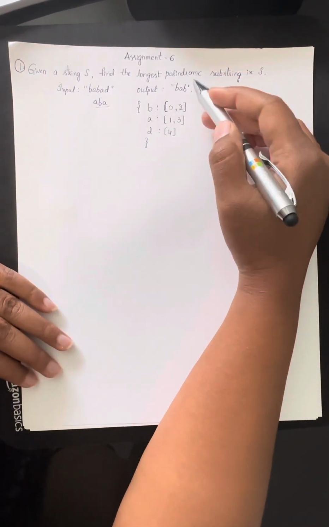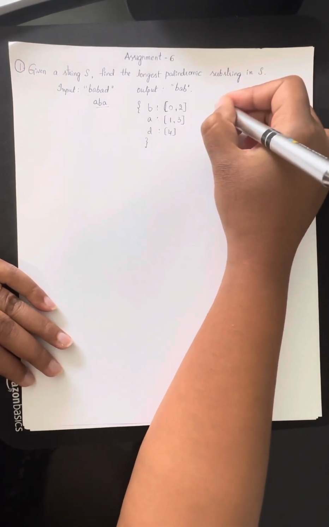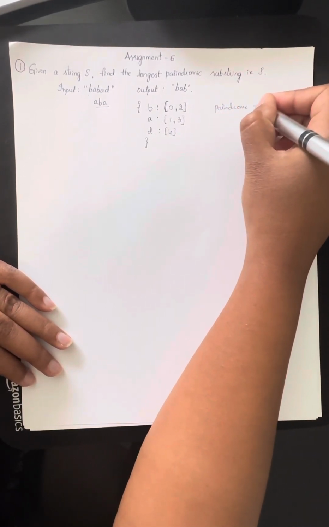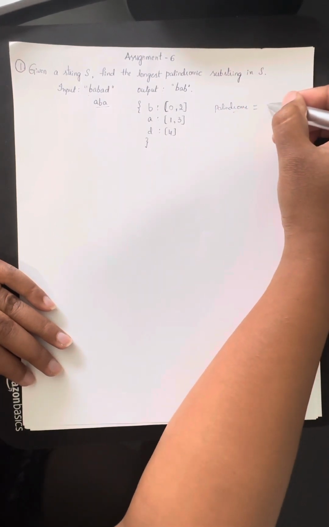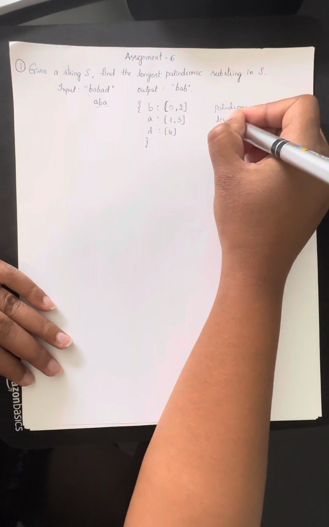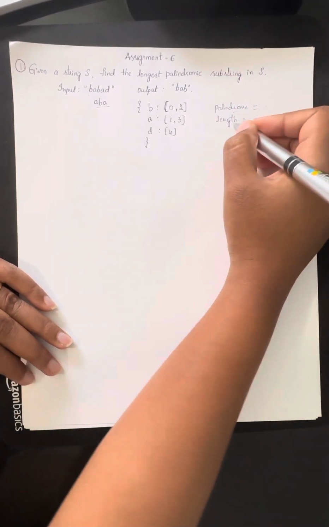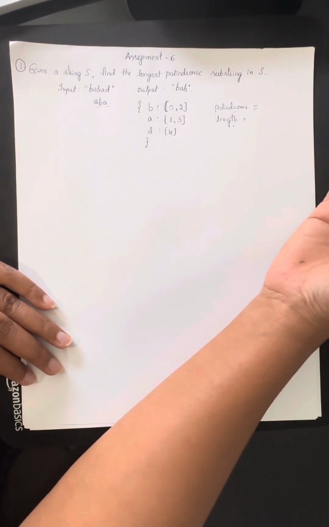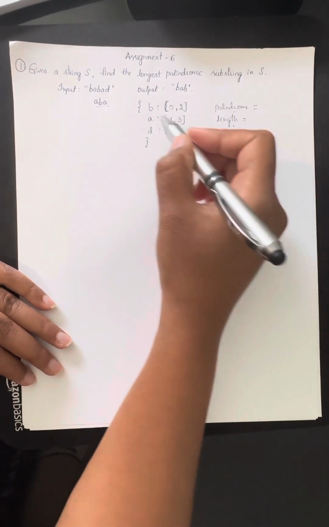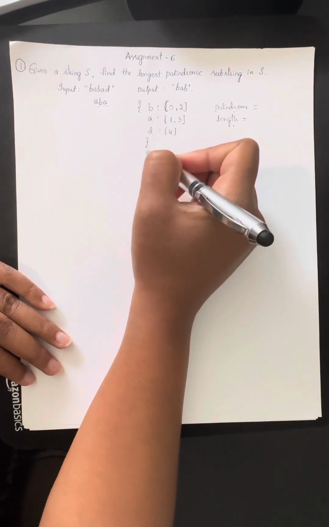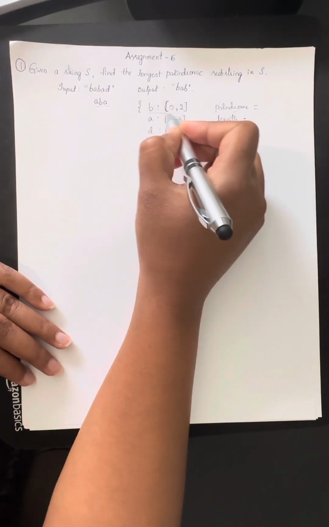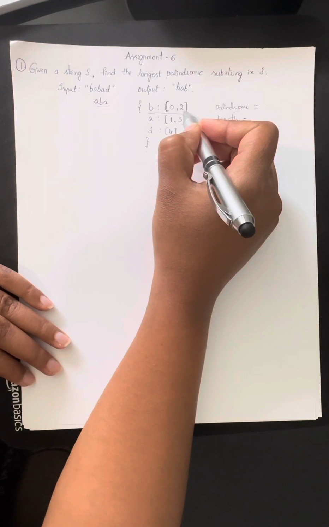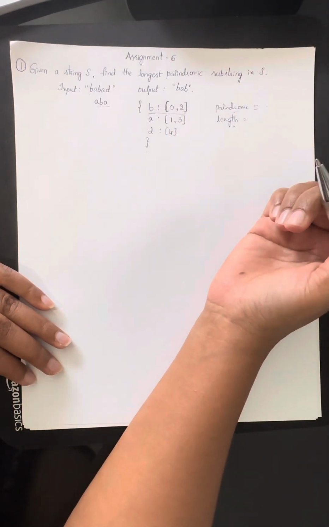We need to find the longest palindromic substring, so I'm declaring a variable called palindrome. In this variable, I'll store the palindromes, and I'll have a variable called length, in which I'm going to store the length of the palindrome, so that I will be able to compare it with the next palindrome. And now I'll loop through this object, and for each key I will iterate through the indexes array, and I'll find if we have a palindrome in that.